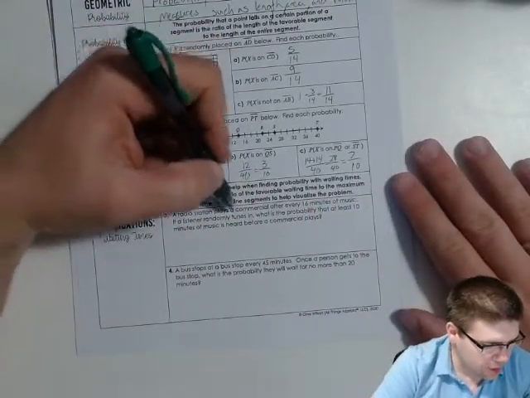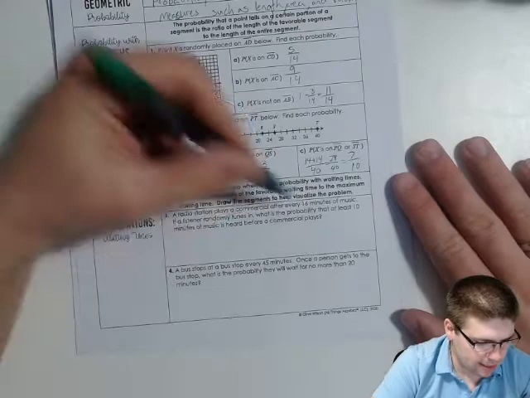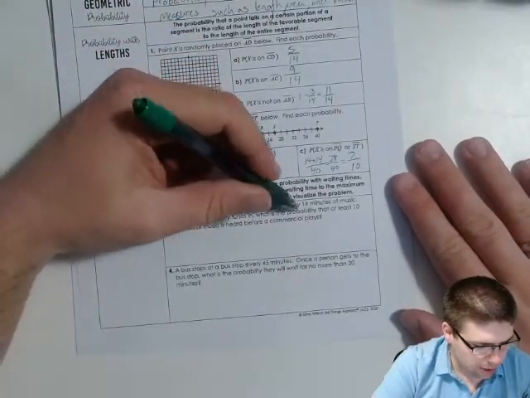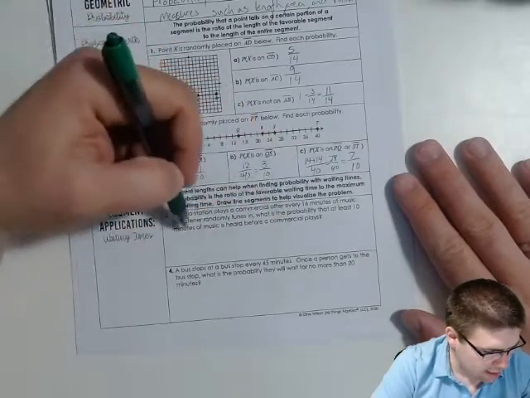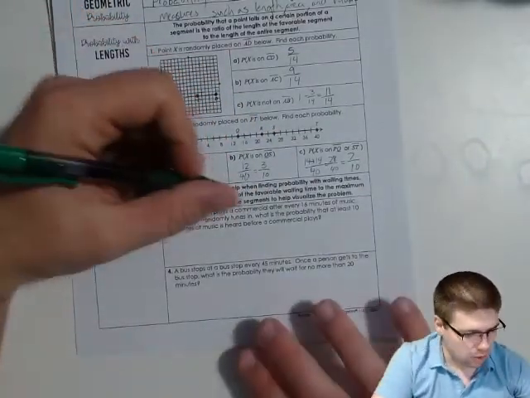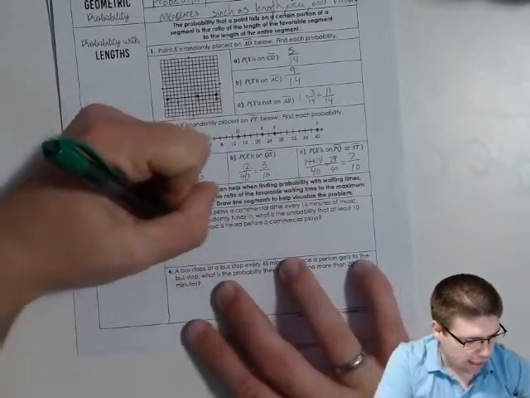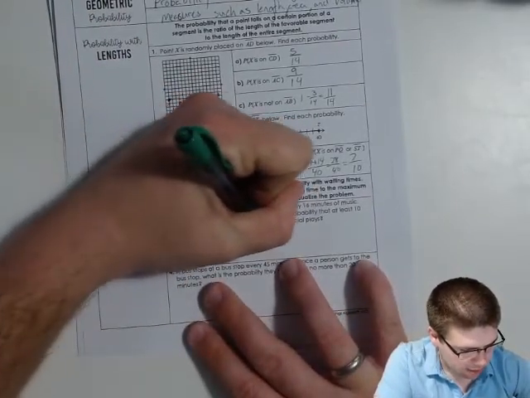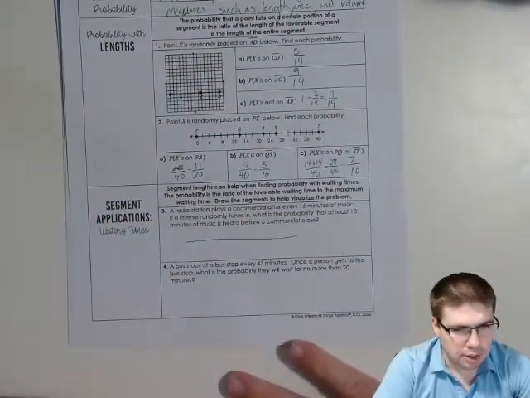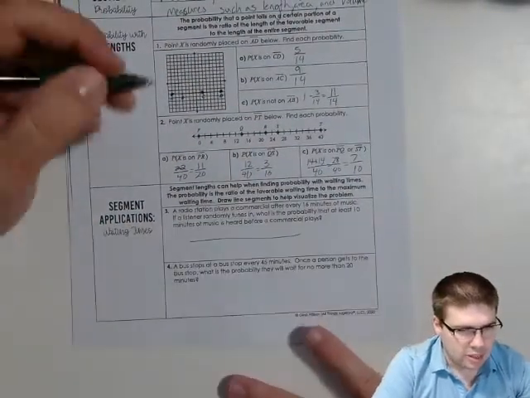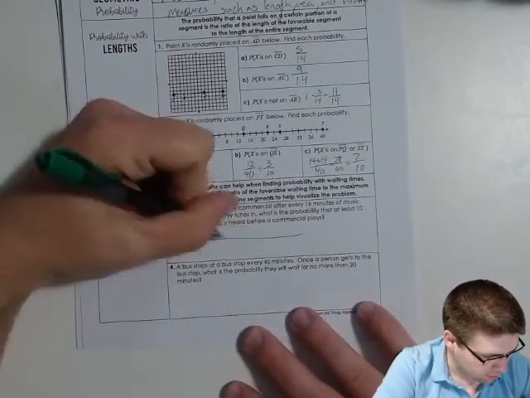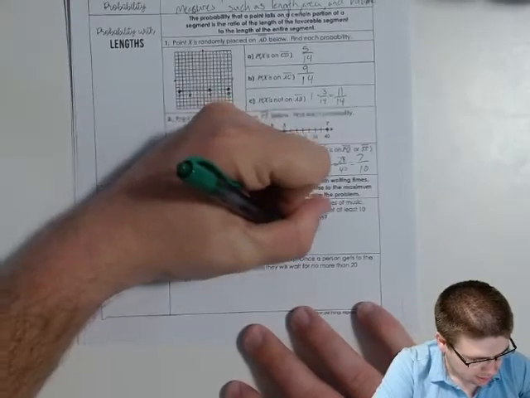So a radio station plays a commercial every 16 minutes of music. If the listener randomly tunes in, what is the probability that at least 10 minutes of the music is heard before the commercial plays? So what we can do is here we have a segment of 16, and that's kind of the time between commercials there. And so I can label this up, so we can go from 0 to 16.